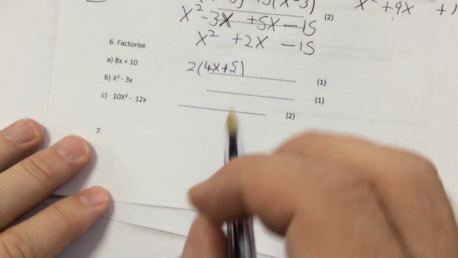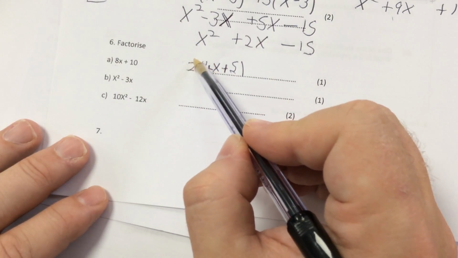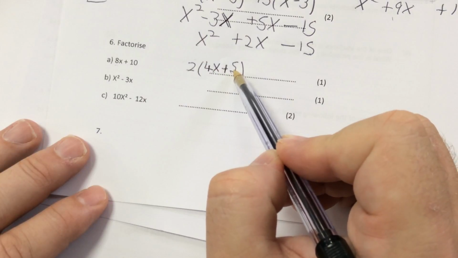And if you want to check, you can multiply that out. 2 times 4x is 8x, 2 times 5 is 10.